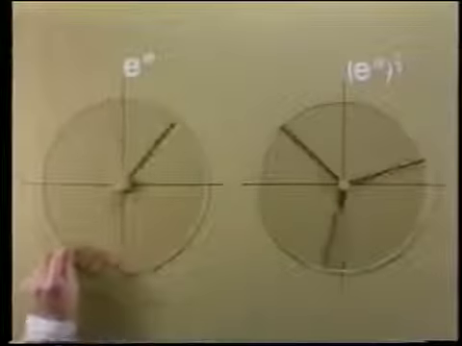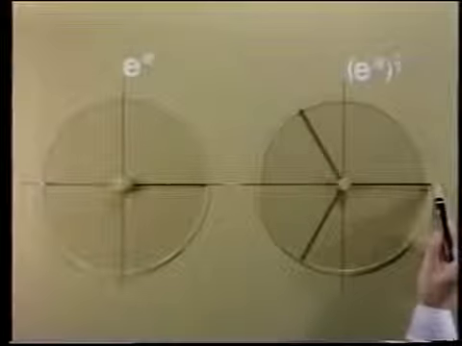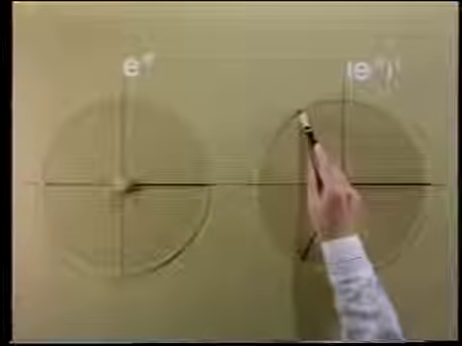Okay, well, I can use this machine to solve our original problem, which was to find the cube roots of 1. So let me dial up 1 on the left. There we are. And here are the 3 cube roots. Theta equals 0, theta equals 2 pi over 3, and theta equals 4 pi over 3.